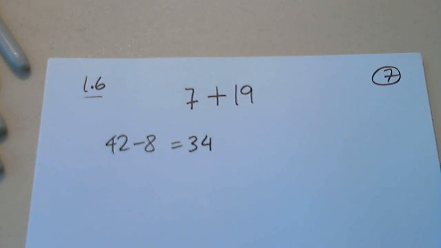10 times a number. Normally when we say a number and we don't specify it, we replace it by x. So how will I write 10 times a number? Ten times a number. 10x. Yes, perfect, very good. 10x is indeed good.